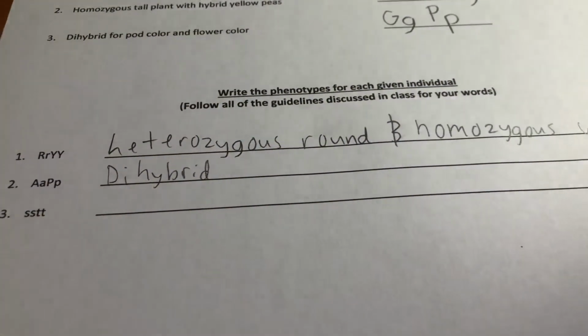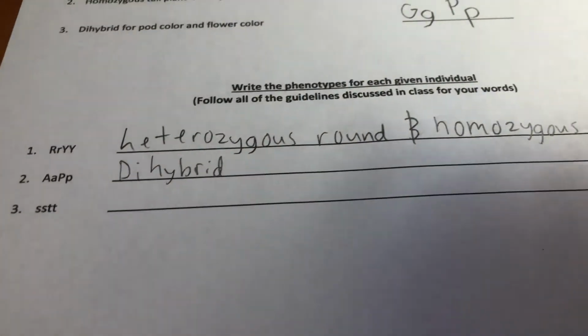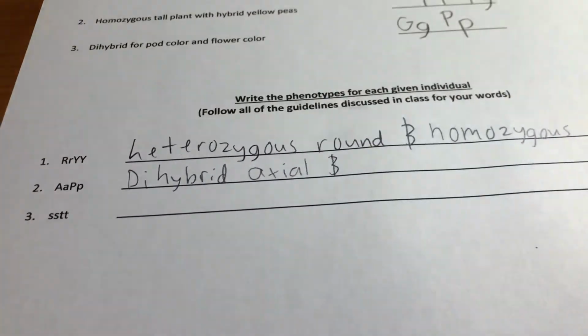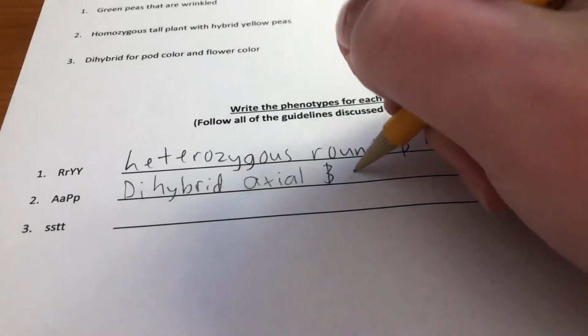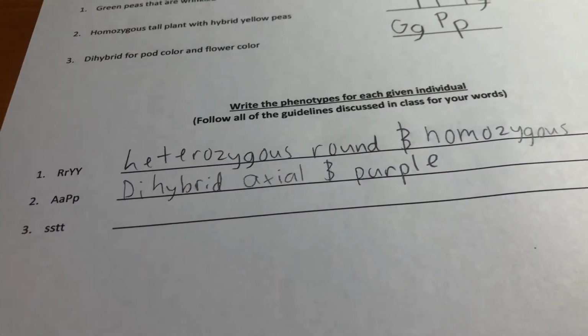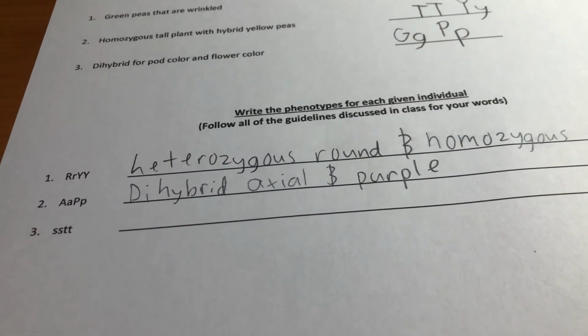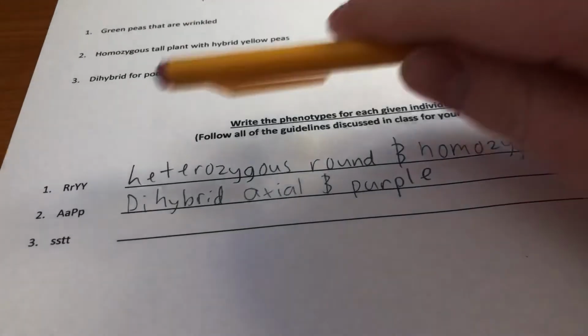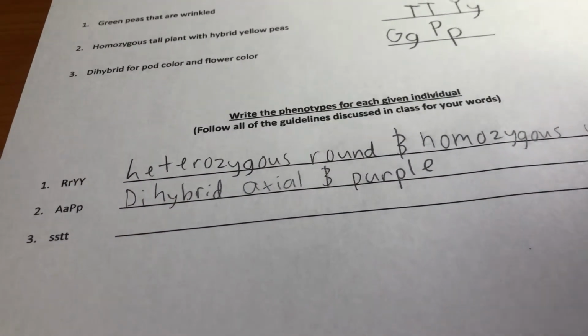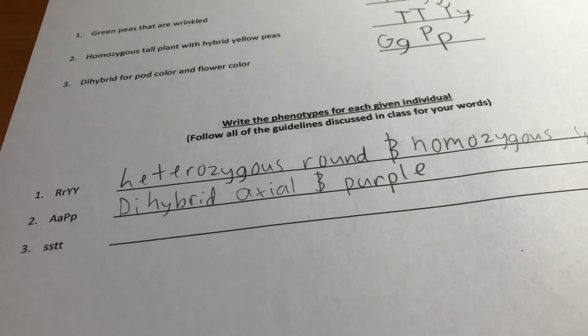And then we just go into the A, which is right there. The A for that would be axial, so we're just going to write that. And of course the and sign. And then purple, because again, that's dominant. And now number 3, we can see here that we have 2 lowercase for both of the phenotypes.